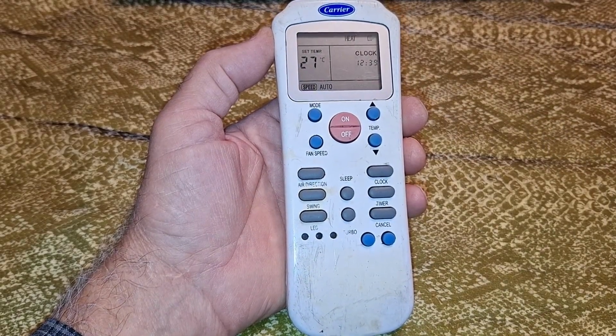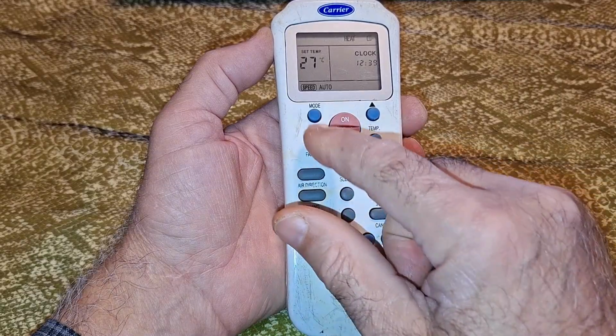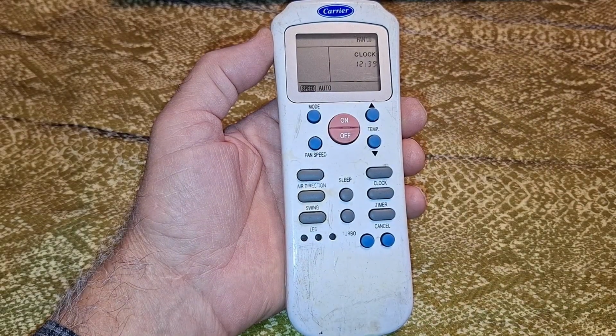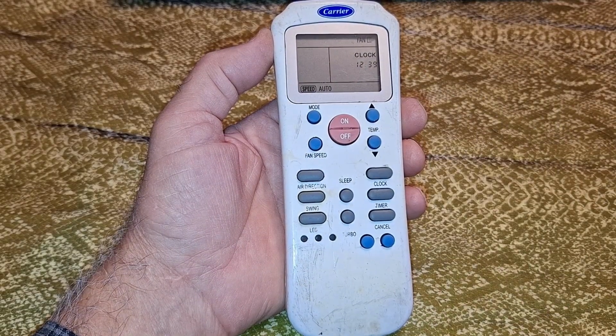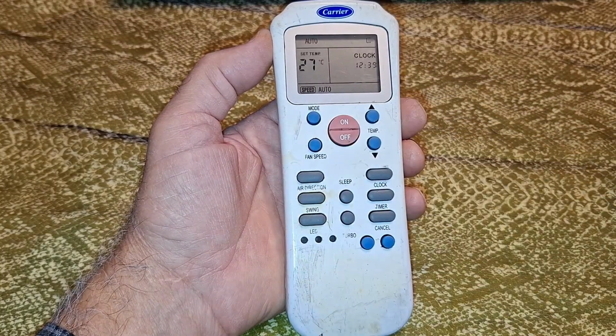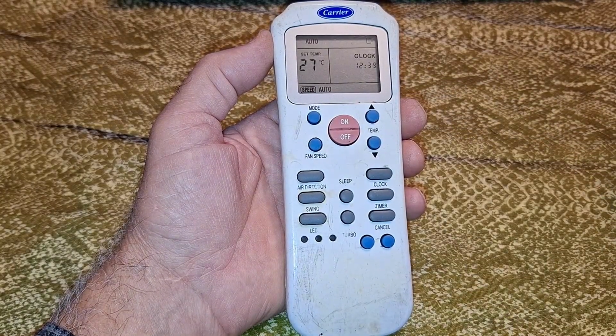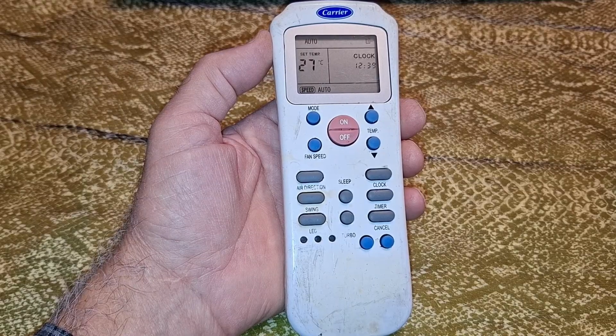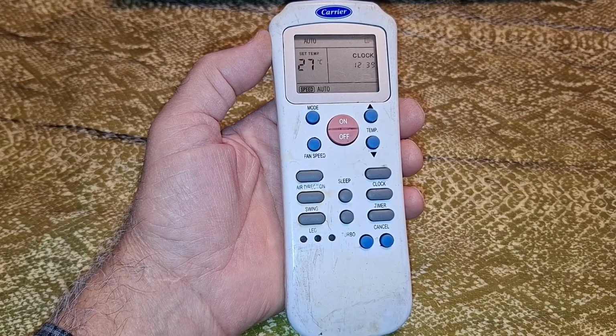When you press the mode button again, you switch to fan mode. In this mode, the air conditioner works like a regular fan. We press the mode button again and switch to auto mode. In this mode, the air conditioner tries to maintain the set temperature at all times.